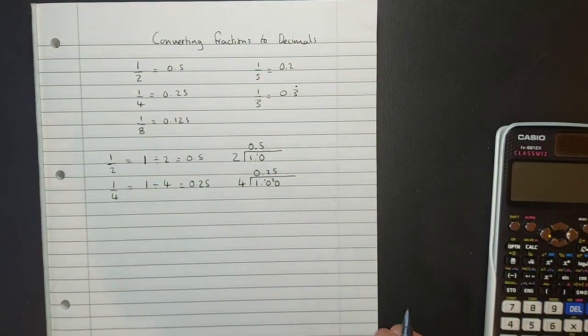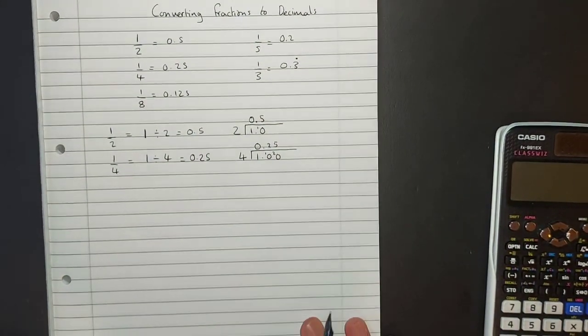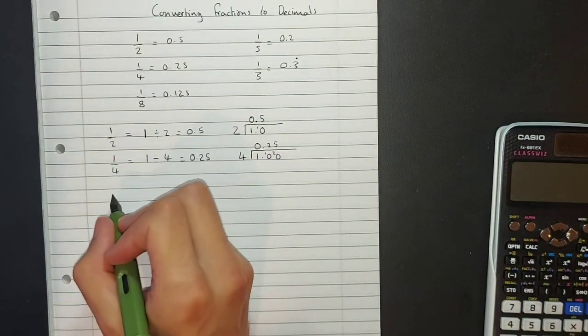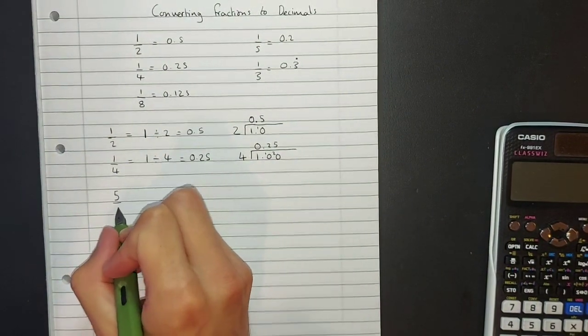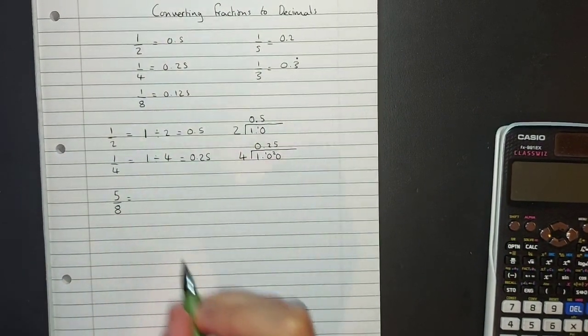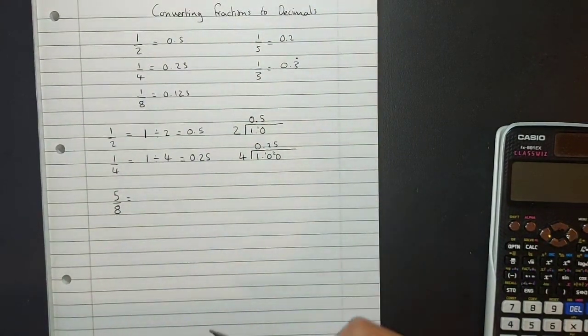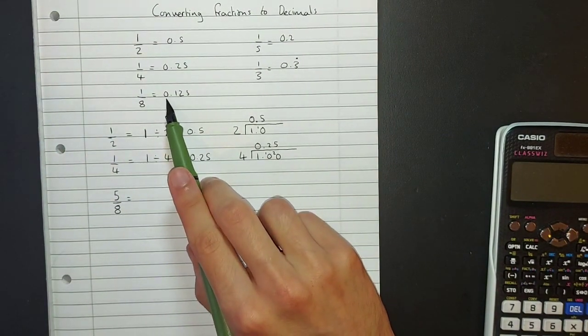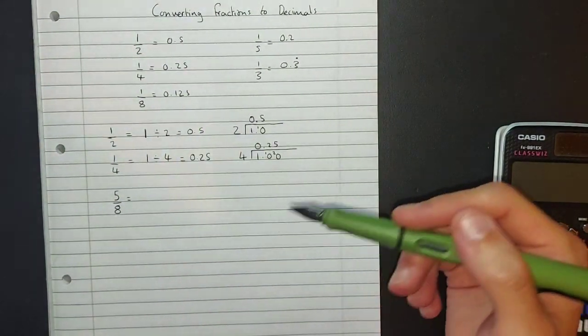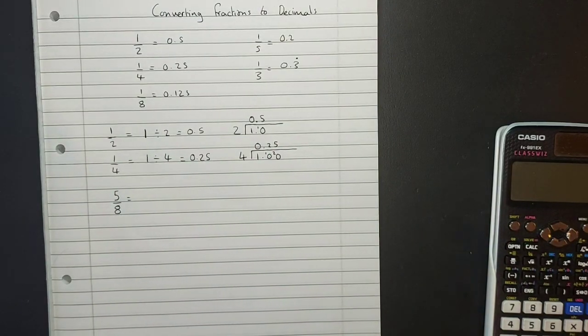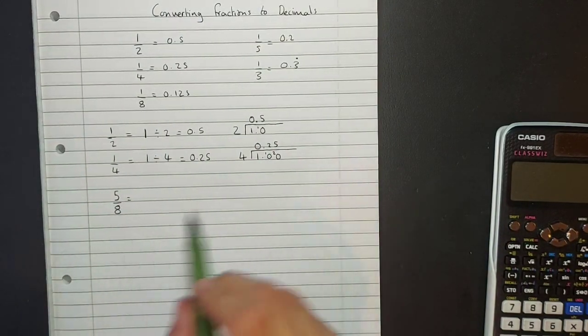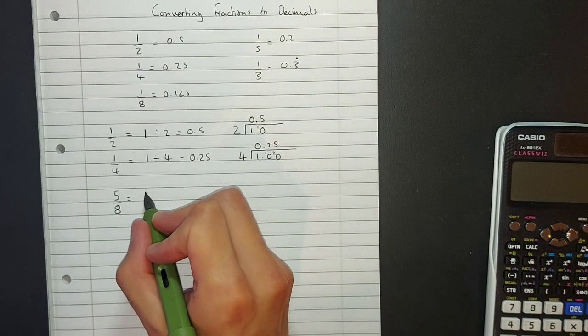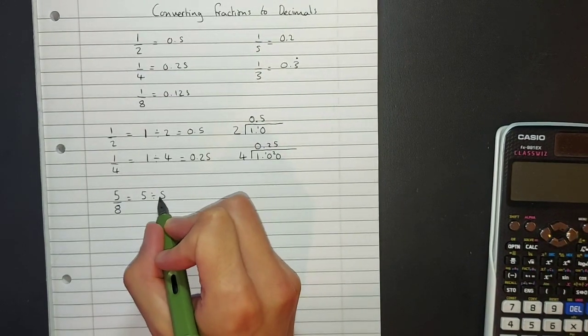Right then, let's have a look at a couple more. So this time, we're going to look at 5/8. Now, you know what 1/8 is, so if you're really stuck, rather than doing the division, you could, in theory, just do 0.125, add it to itself 5 times. But we're going to be consistent and do what we've been doing here. So we're going to do 5 divided by 8.